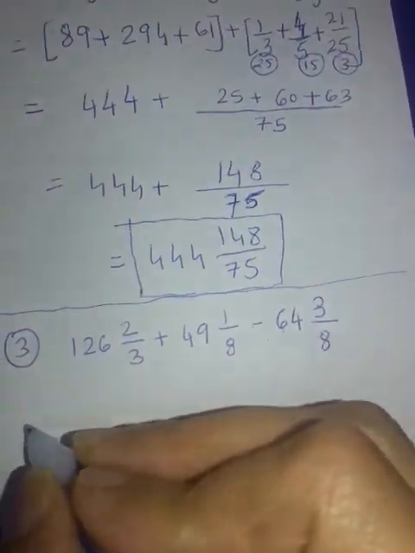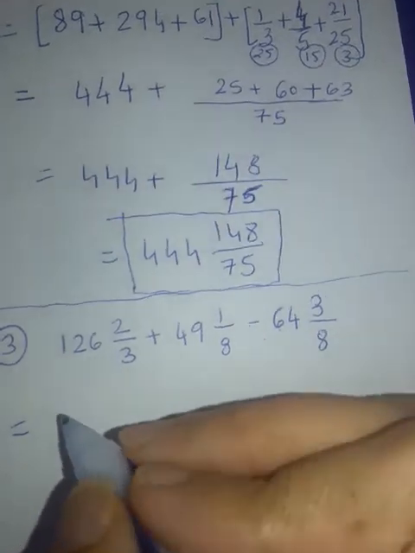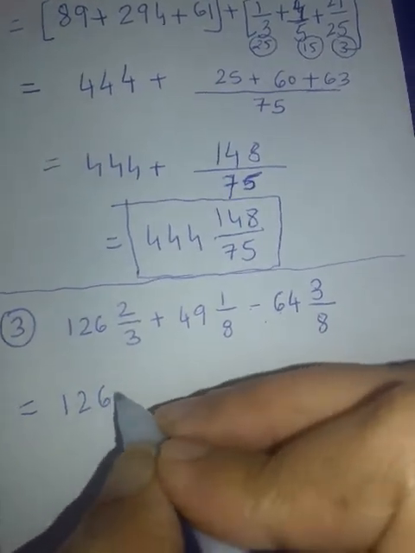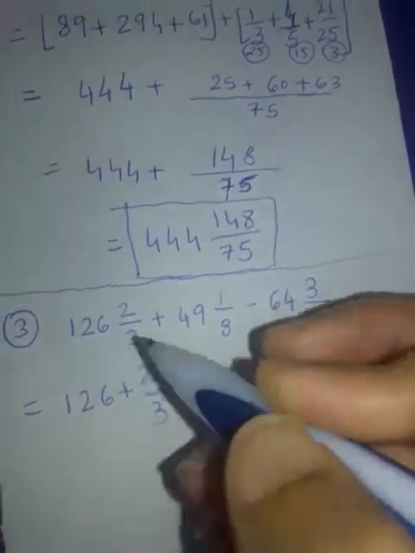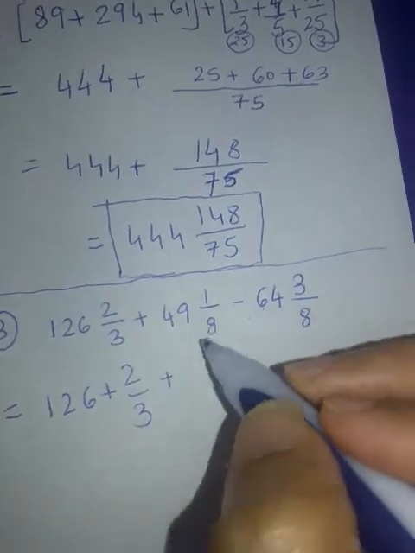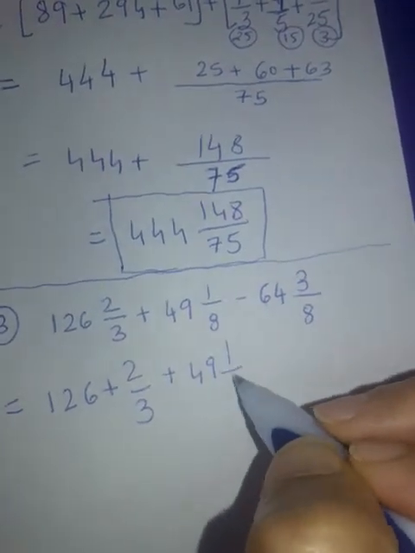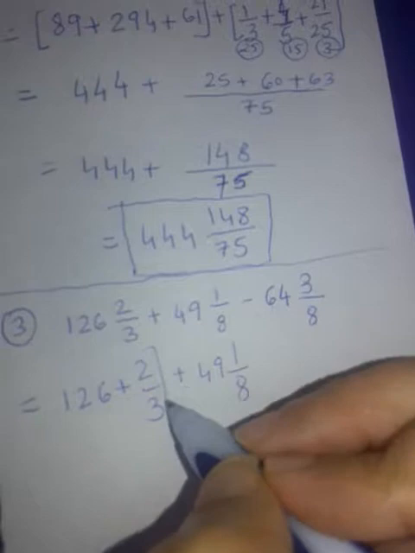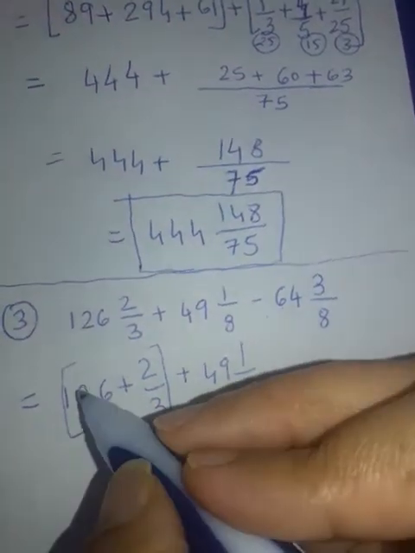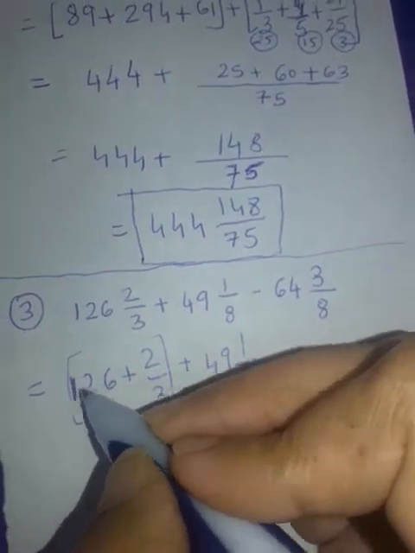See, if I split this, I'm going to split it. This is this. This is this. Let me bracket it so that it becomes more clear.